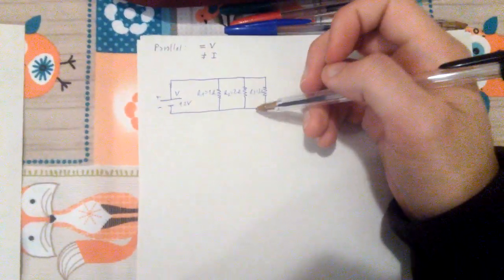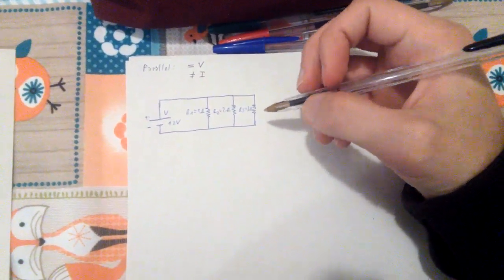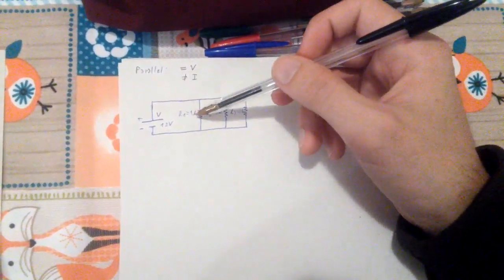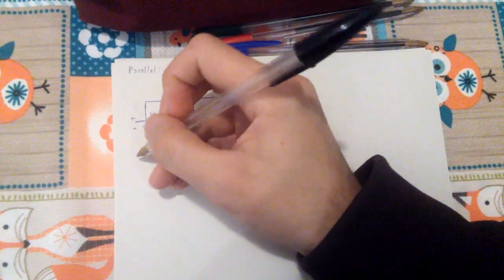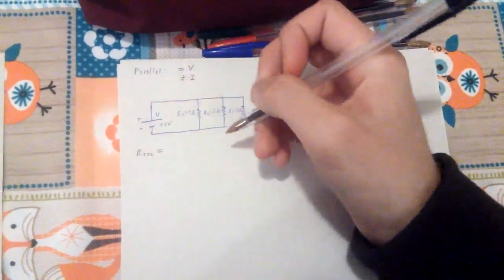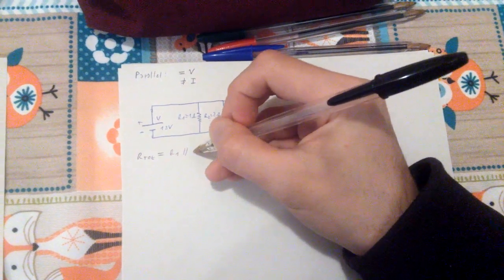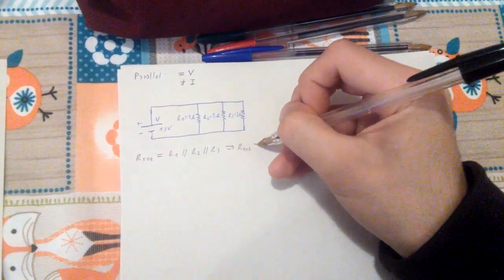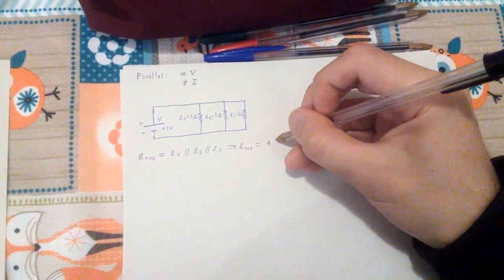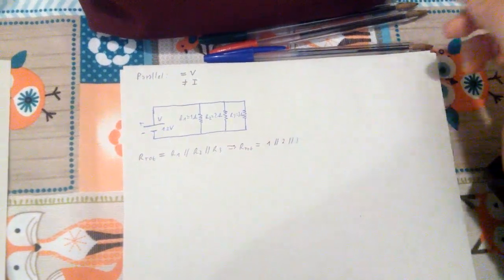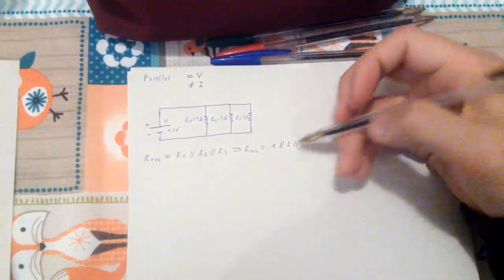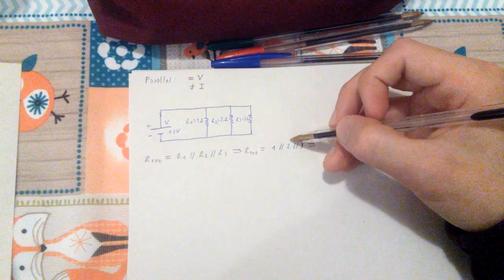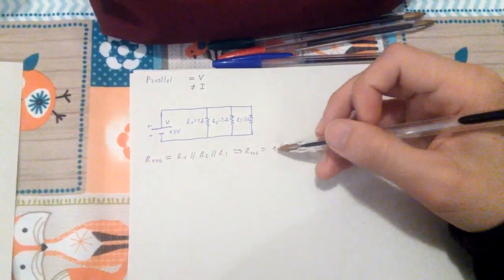Now, in this case, we can do the same for this circuit in parallel, but the total resistance is not going to be given by the sum. It's going to be given by something else. So our total will be R1 in parallel with R2 in parallel with R3. So let's just plug numbers back into those. So 1 in parallel with 2 in parallel with 3. Now, what does the parallel line mean? Well, it just means the product over the sum.